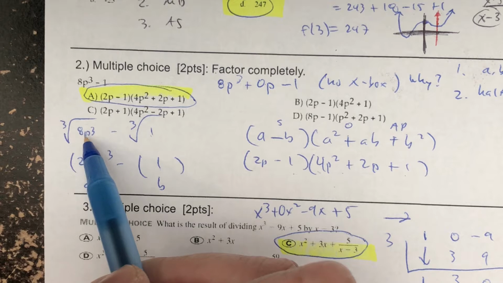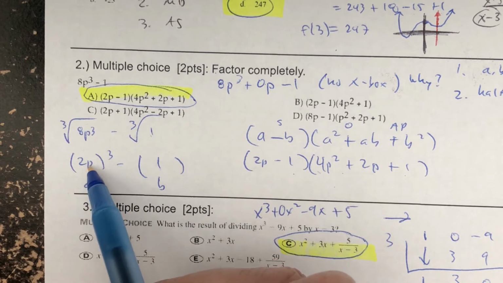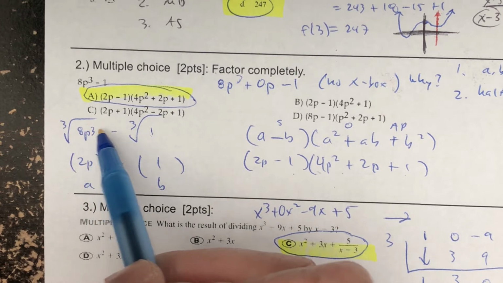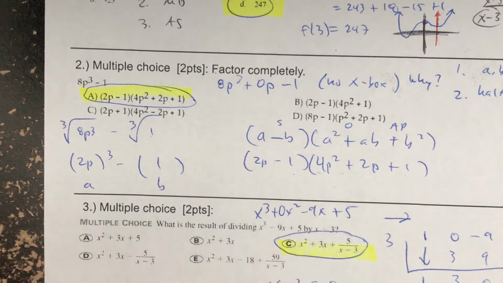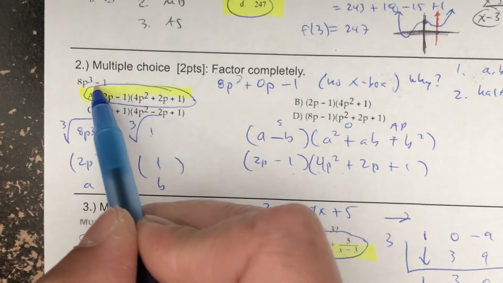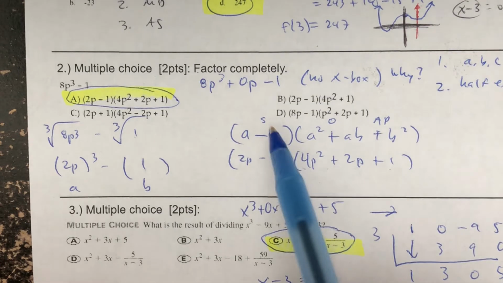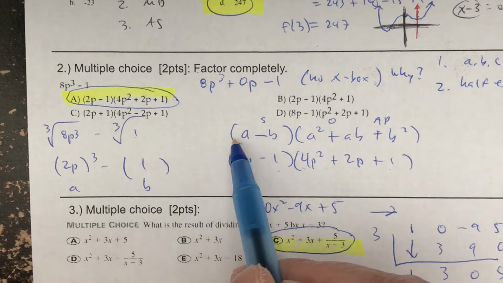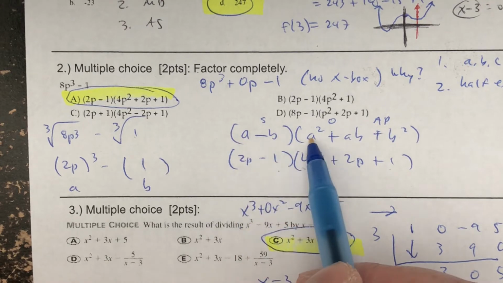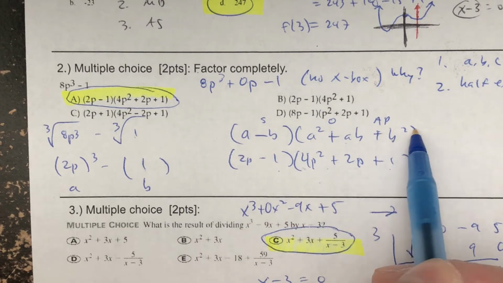Now, the cube root of p to the third is just p, because p to the third power is p to the third power. What does this mean? Your a value is going to be 2p and your b value is going to be 1. Basically, you have a difference of cubes. So in this problem, my formula is always going to be the same with a's and b's: a minus b, a squared plus a b plus b squared.